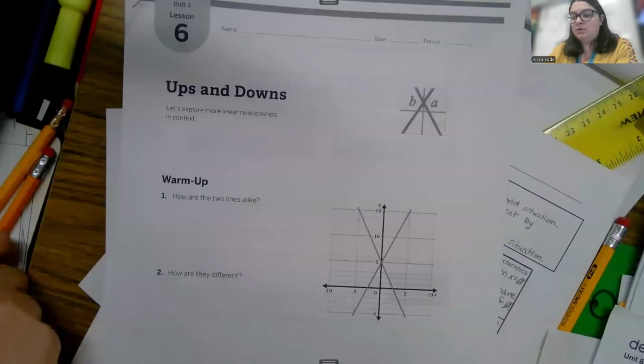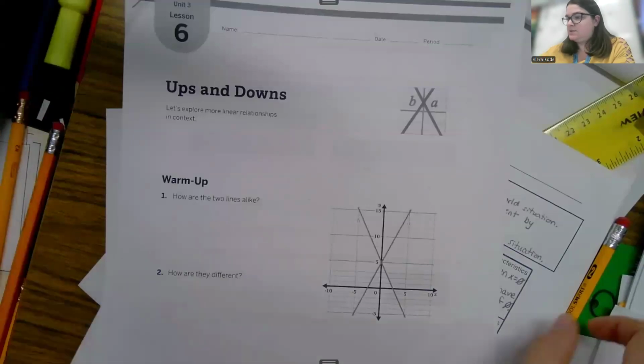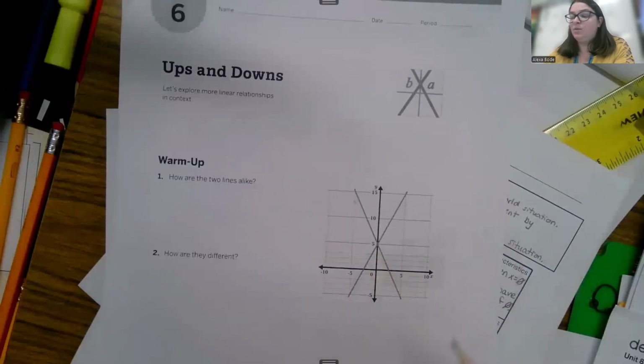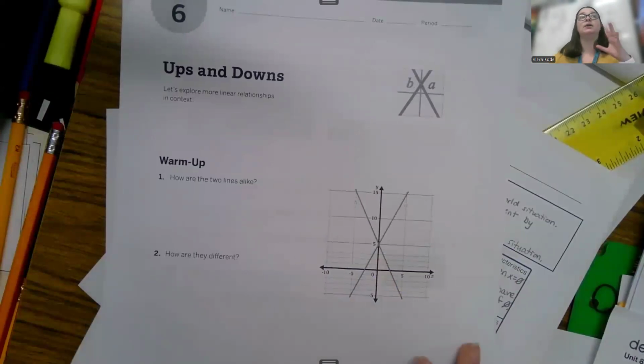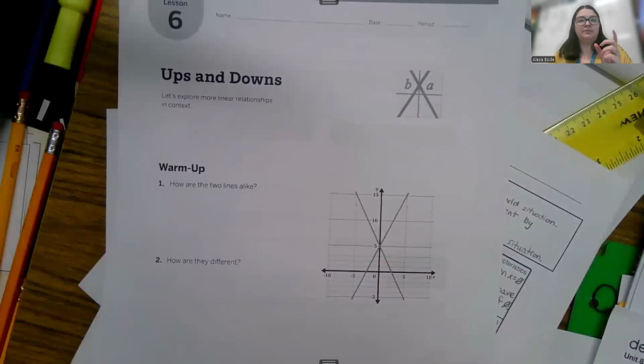Hey guys, the last 2 days we were working in this packet, and this was the graph that we started with, looking at what's similar and what's different about them. So tomorrow in class, our focus is going to be finding the slope, finding the y-intercept, writing the equations, and really locking in on that. We're going to be looking at another word problem, which is also going to be broken down, but then we're going to really focus on the graphs.